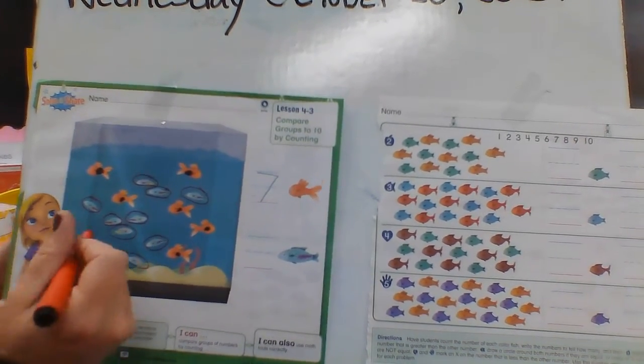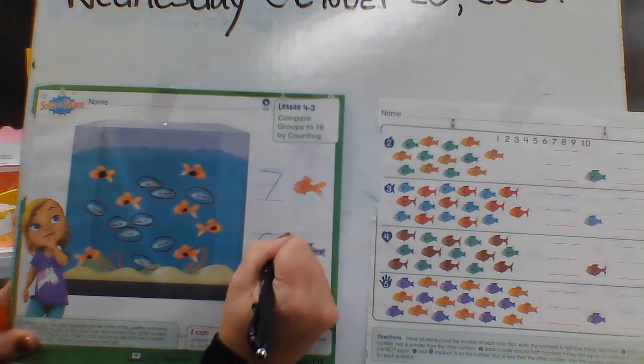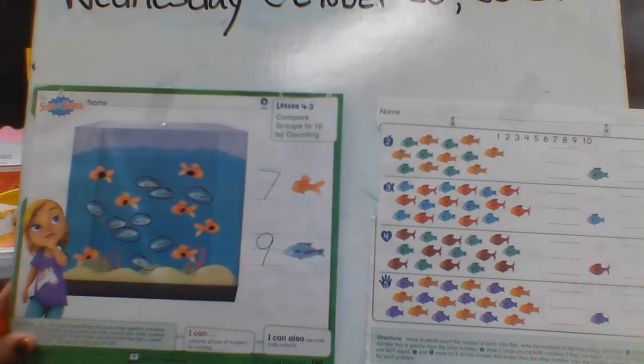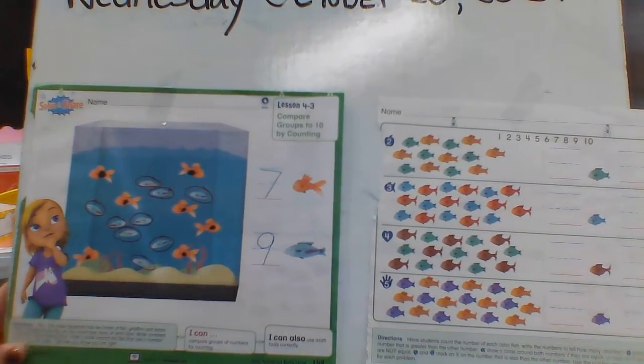I have 9 tetras. So I'm going to write 9. Okay, I have 7 goldfish. I have 9 tetras.